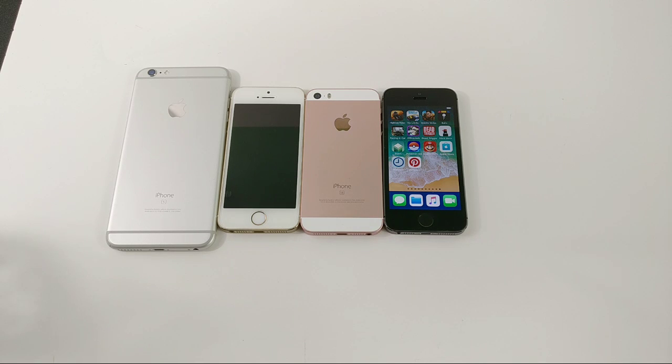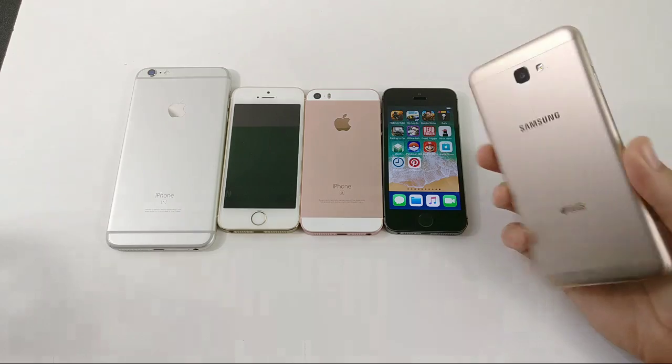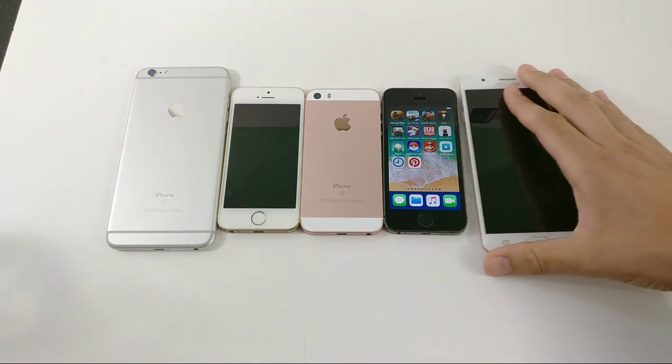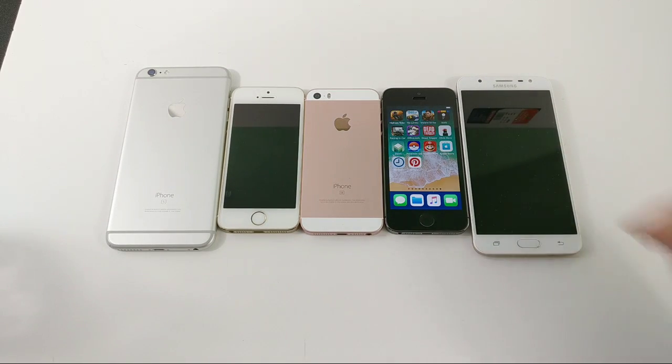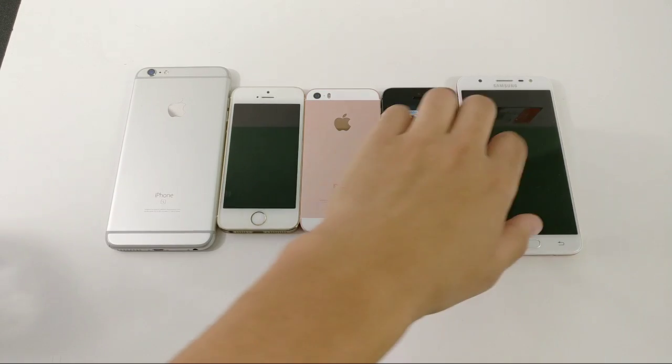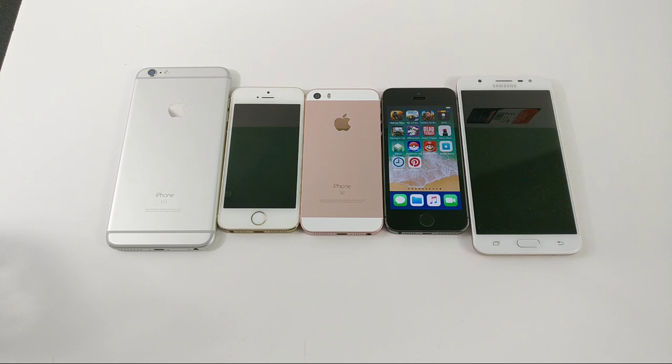Okay. I'm going to bring in another phone right here. Galaxy J7 Prime. J5 Prime dropped. There's a lot of Prime phones from the Galaxy lineup that I think are dropping this year. So let me know some of your interests when it comes to those guys. Do you want to see some of those guys?